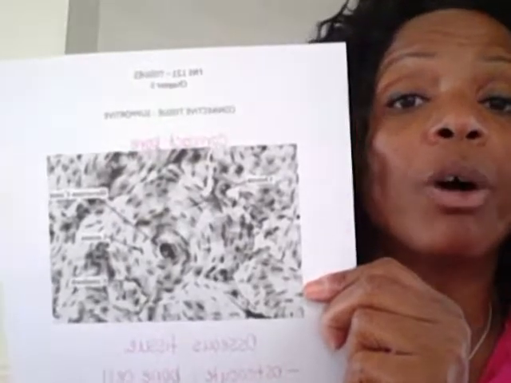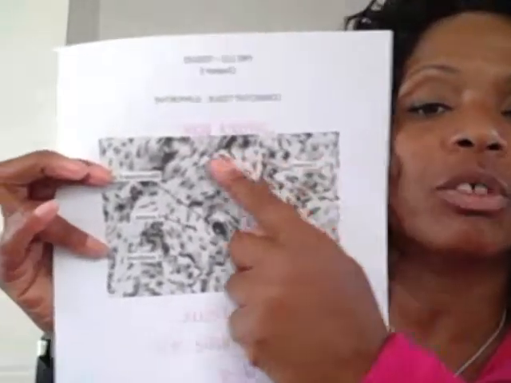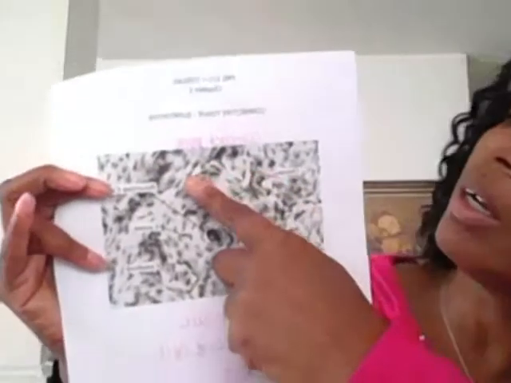Spongy bone is also referred to as cancellous bone, C-A-N-C-E-L-L-O-U-S, cancellous. And cancellous bone can be actually found at the ends of our long bones. It's where you'll find areas of red bone marrow where red blood cells are made. And we'll talk a little bit more about that when we actually get to the skeletal system. But this is actually a slide of compact bone.